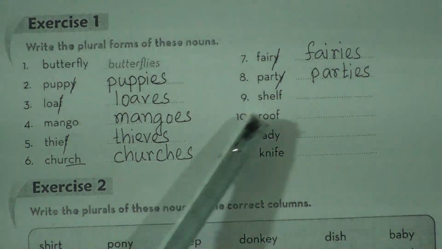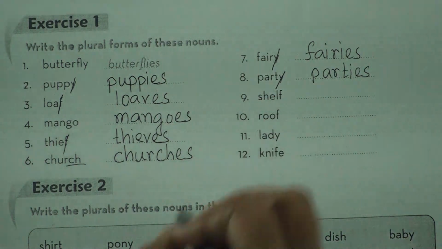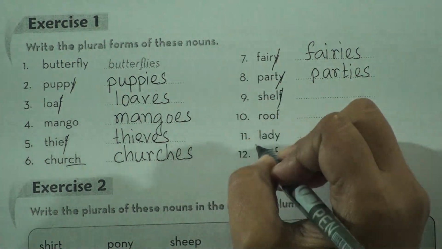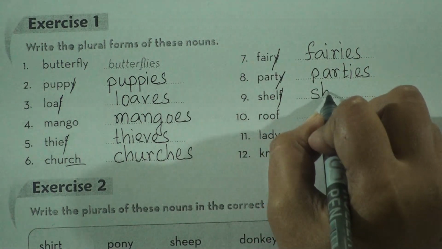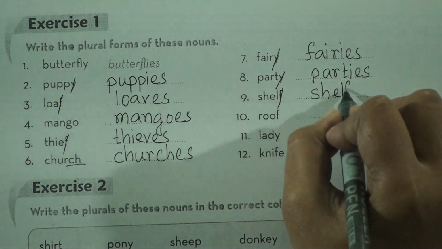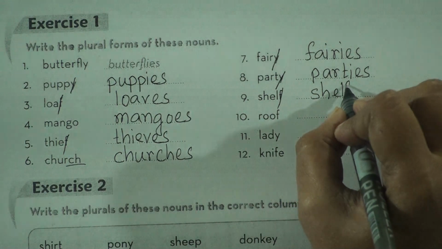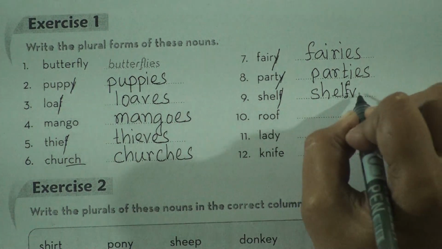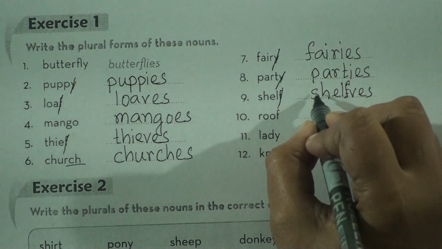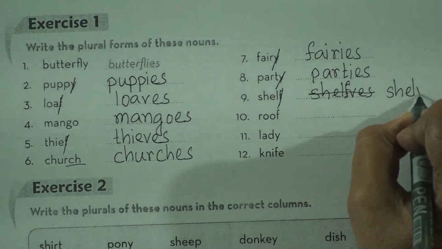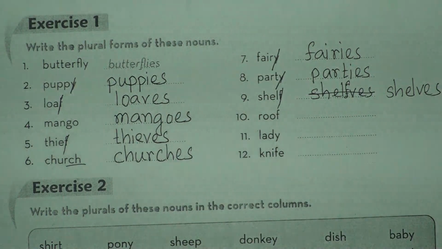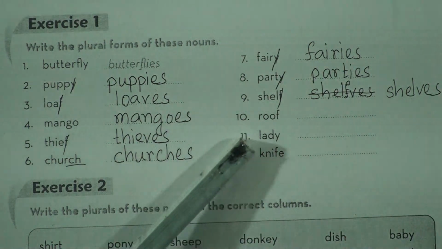Now number 9, shelf. It ends in F. Now look, we will add VES. S-H-E-L, there will not be F, V-E-S, shelves. Okay, let me write it again. S-H-E-L-V-E-S, shelves.